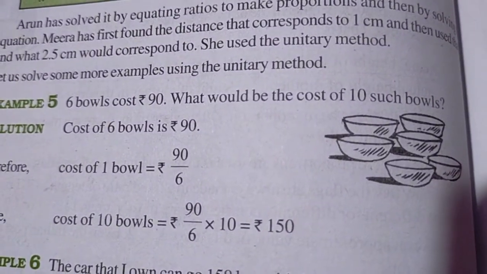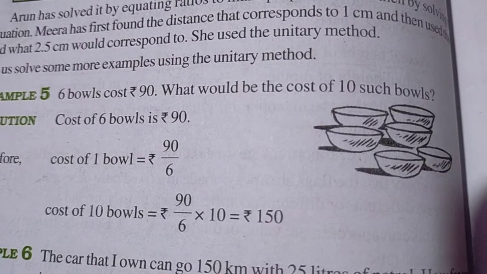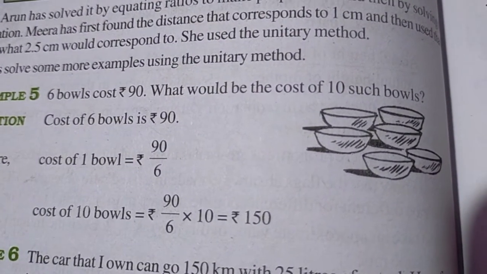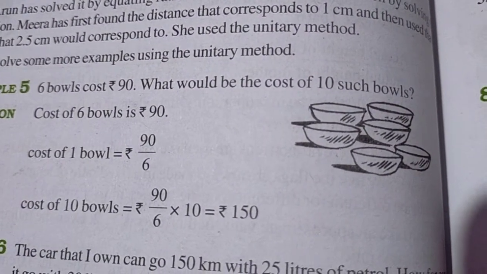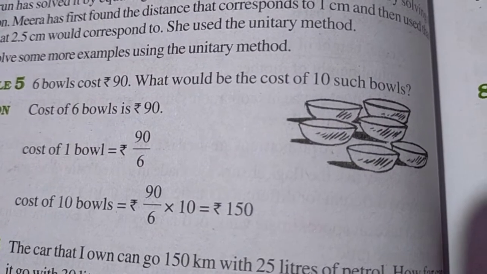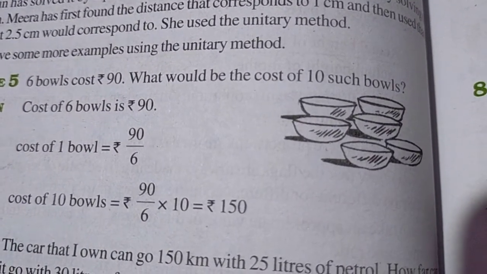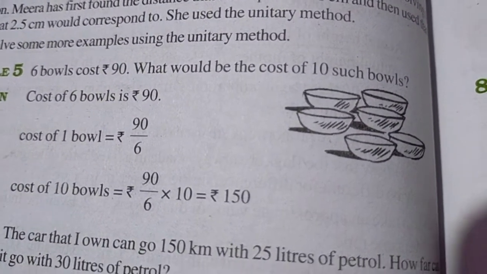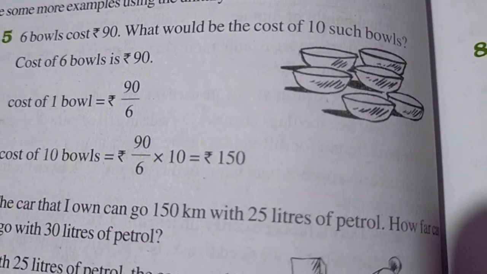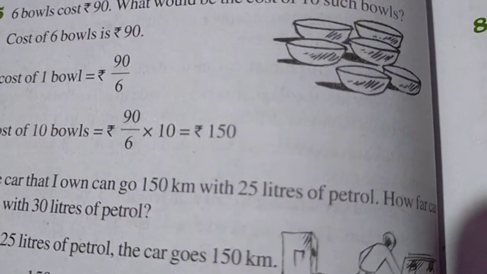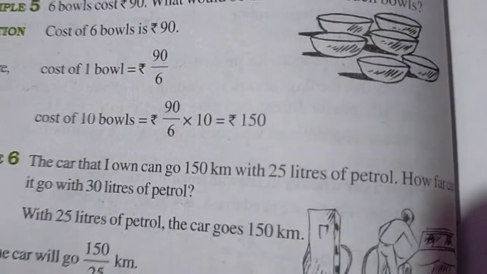6 bowls cost 90. What will be the cost of 10 such bowls? Now what have they asked you? Cost in rupees. So write that on the right hand side. Cost of 6 bowls is 90. 1 will be 90 upon 6. So 10 will be 90 by 6 into 10, which is equal to 150 rupees.